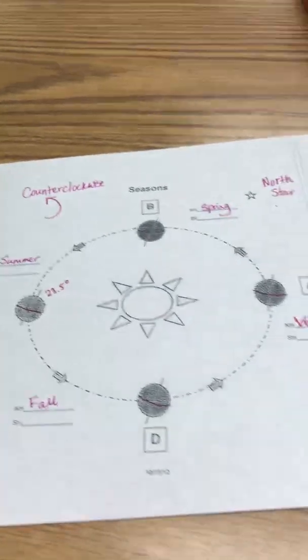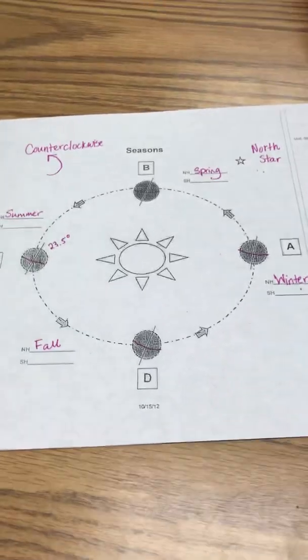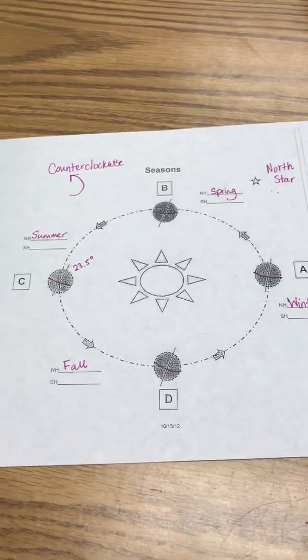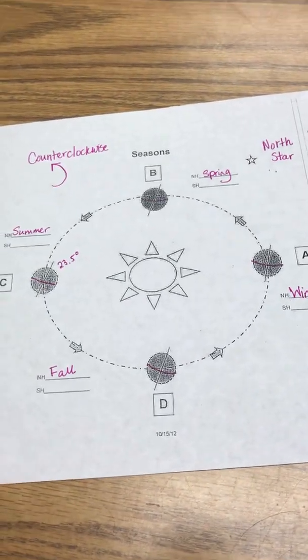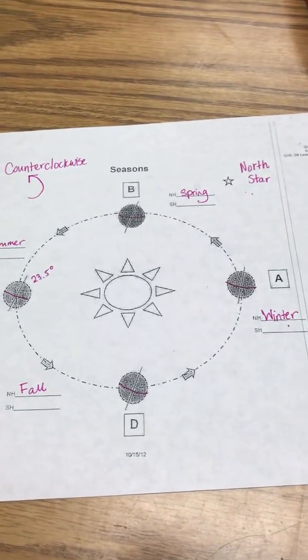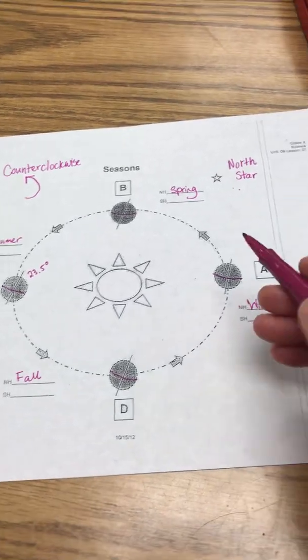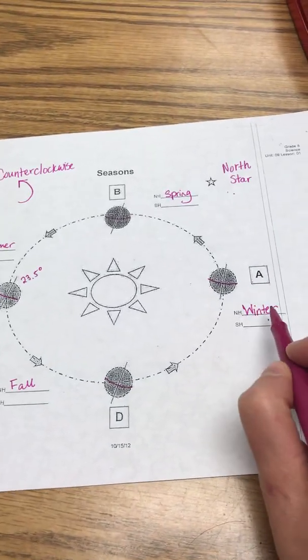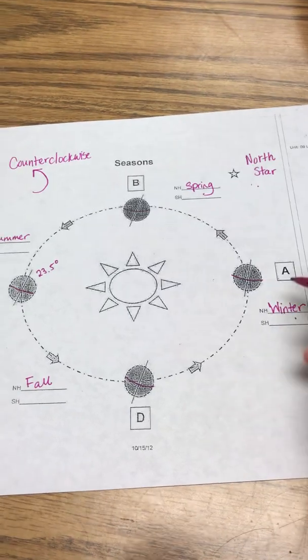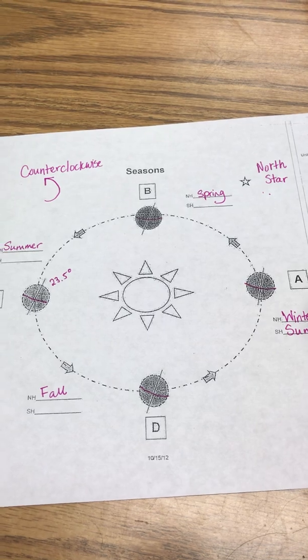So now let's seek to label the southern hemisphere. When we're labeling the southern hemisphere, the only thing you need to remember is that the southern hemisphere is always going to be the opposite season to the northern hemisphere. So if at position A it is winter in the northern hemisphere, then we know that it's summer in the southern hemisphere.